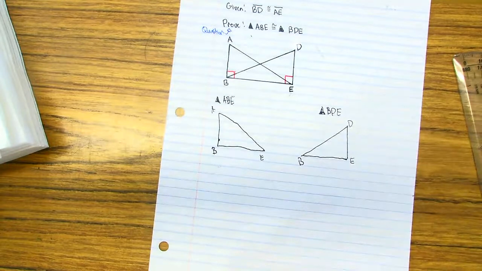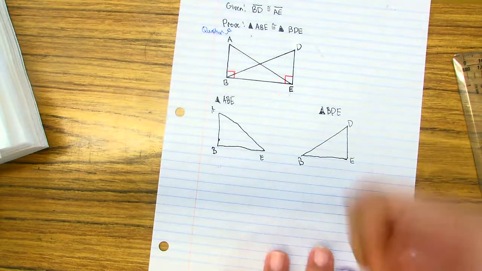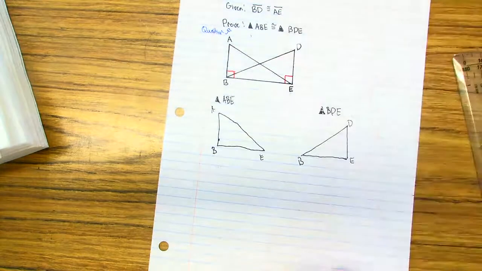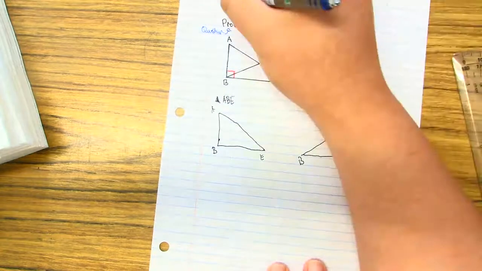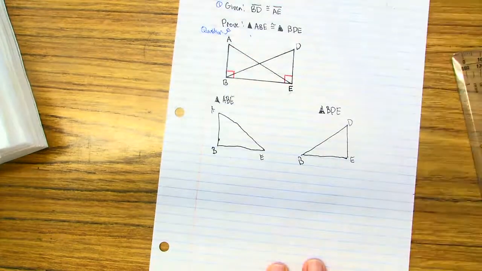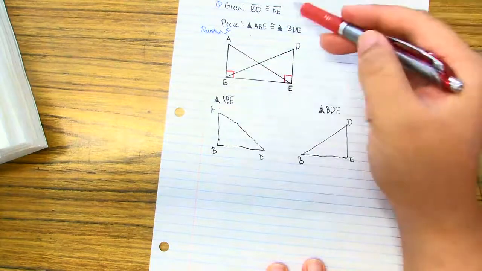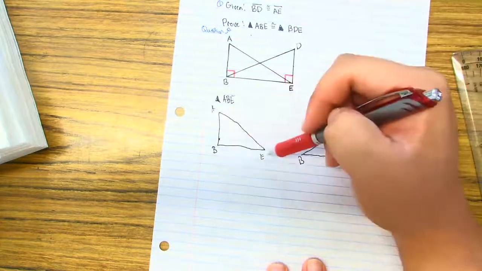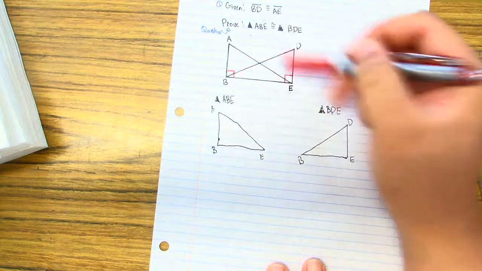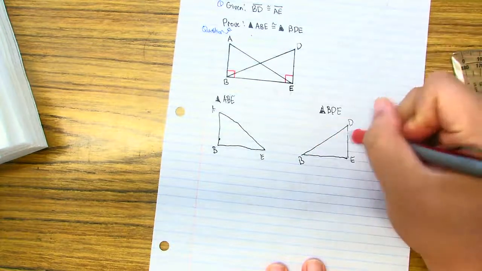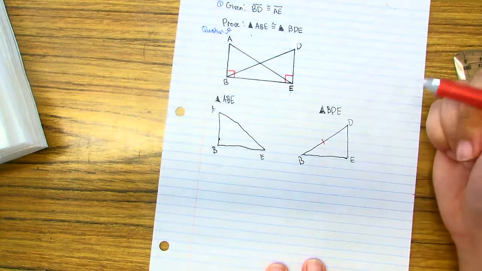Again, we'll just go through this real quick, and we're just going to label everything that's given. Once again, don't forget, always look at what's given in the statements. It's saying that BD is congruent to segment AE. Where's BD here though? BE, BA is not it. Maybe it's here. Oh, BD right here. Okay.